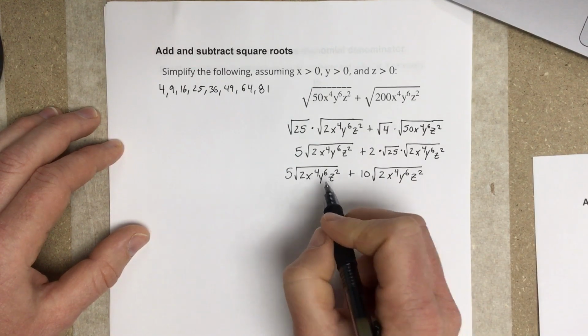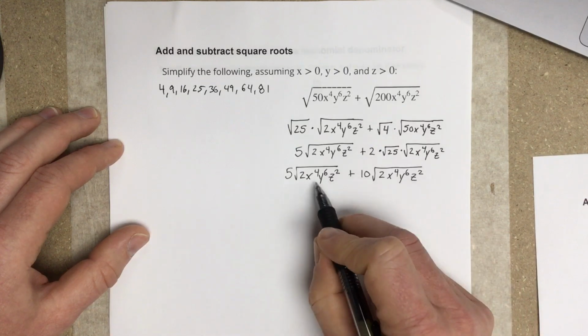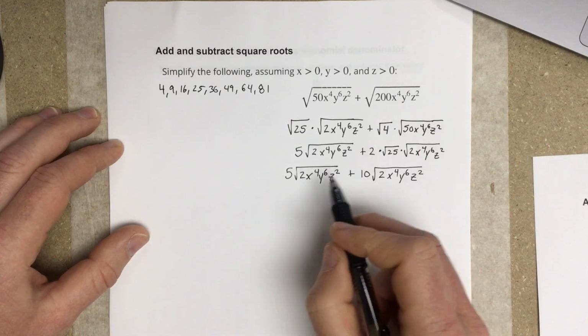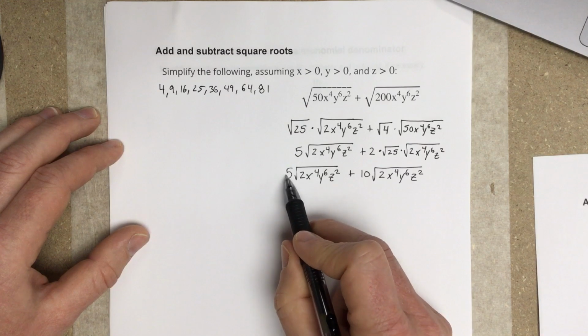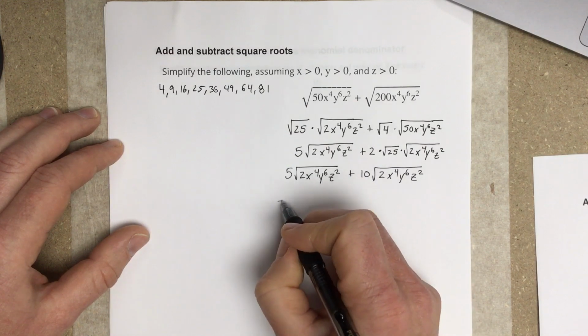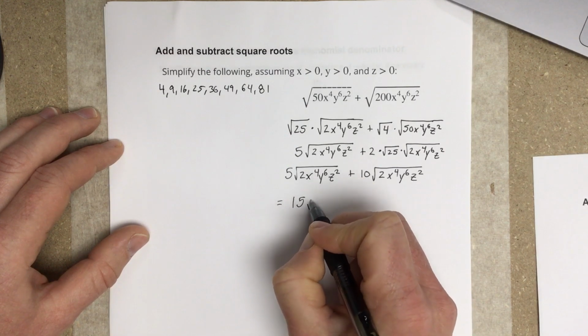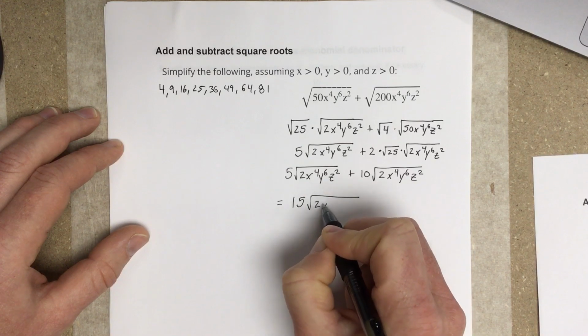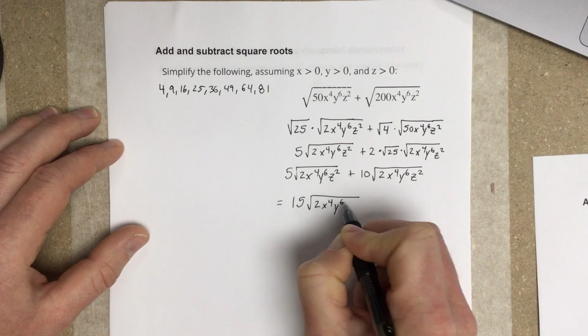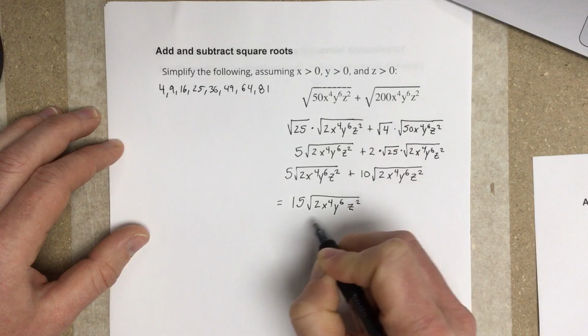Now I have the same base for each square root. Because of the same base, I can just add: there's 5 of them here and 10 of them there. That's a total of 15 root 2 x to the fourth, y to the sixth, z to the second.